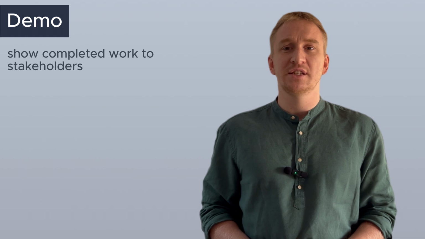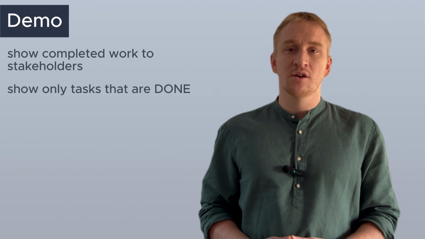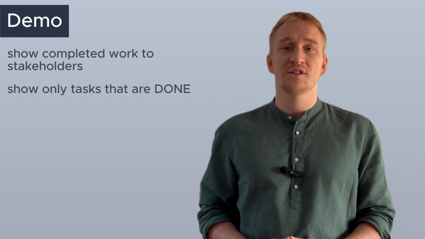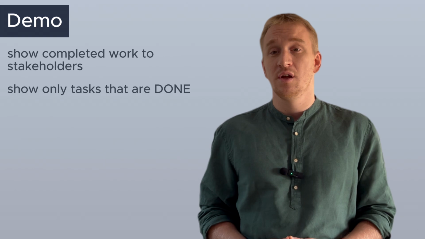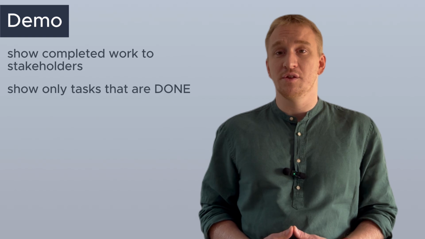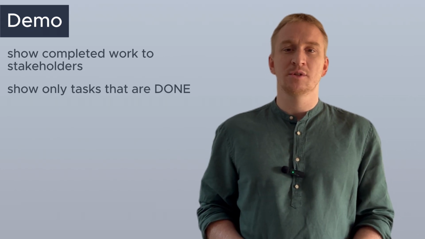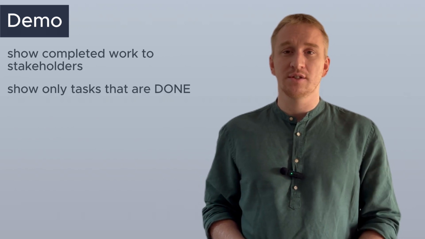The next ceremony is demo. What is it? It's a call, the main goal of which is to show the completed scope of work within the completed sprint to stakeholders. We do a demo of tasks that equal the definition of done, so that are truly completed. Typically, it's just a call with screen sharing that happens once after completion of each sprint. The demo is run by a business analyst or quality assurance guy or project manager, so by a person who knows details of functionality and is able to explain what has been done and show results.